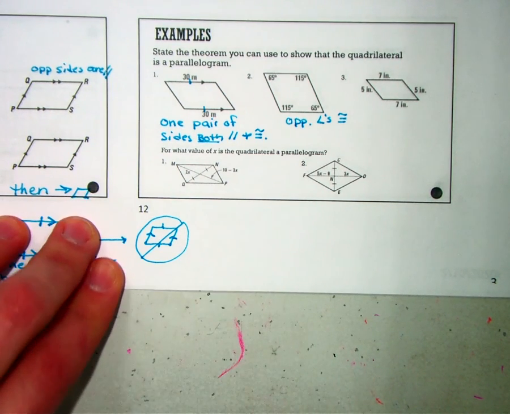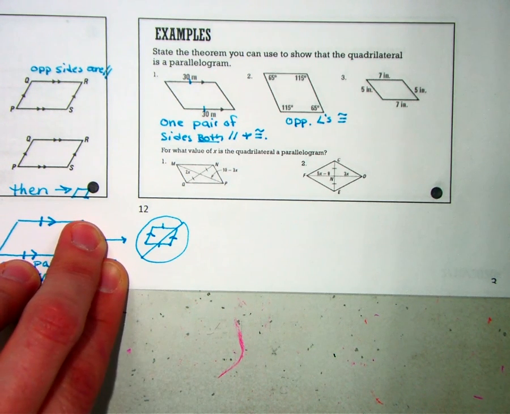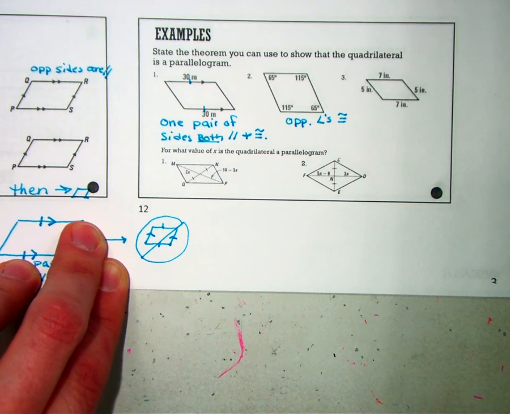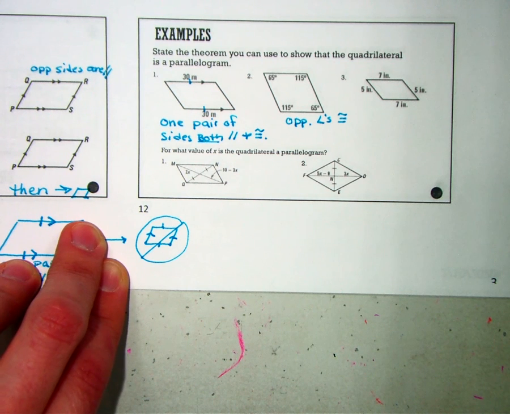Okay, so right now all we're working on is recognizing the properties, because we are then going to add on to this when we get to the rectangle, rhombus, and square properties, and you're going to have to be able to look at a shape and say specifically, is it just a parallelogram, is it a rectangle, a rhombus, or a square? That's where we're going on the test.